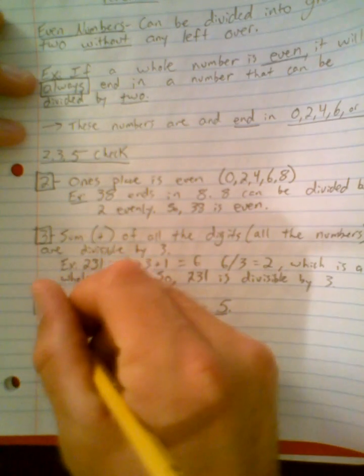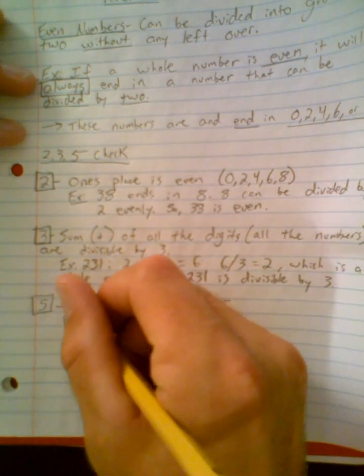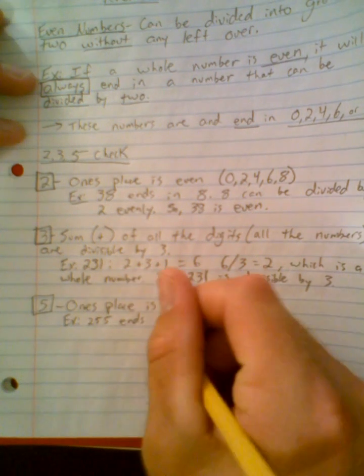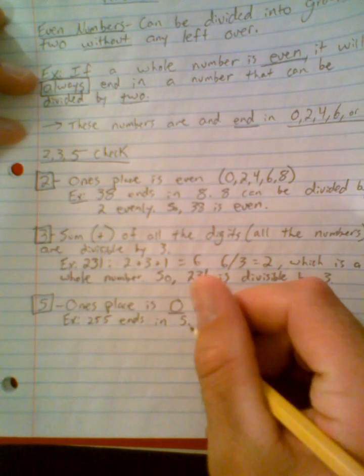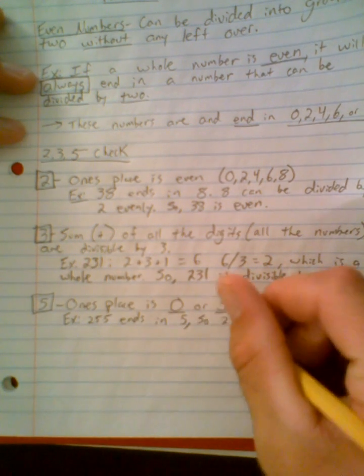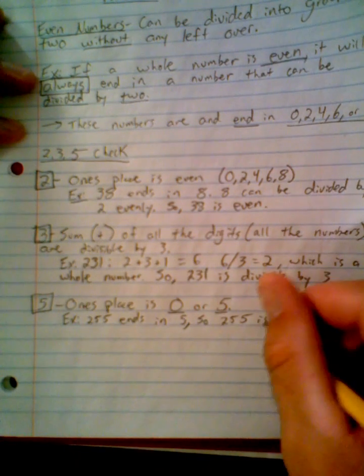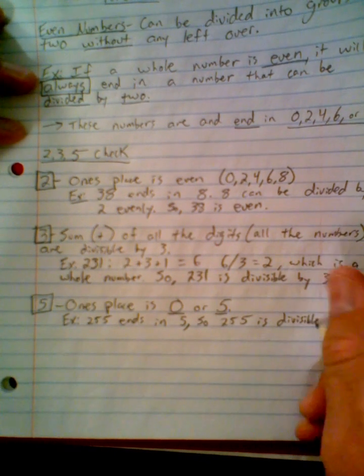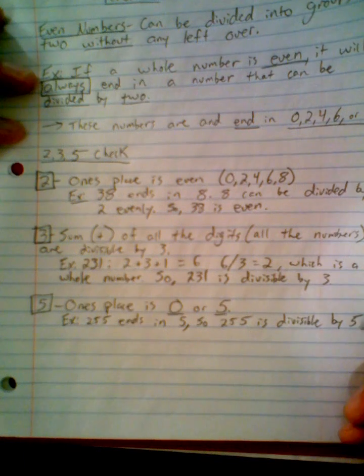So let's take a look at an example. For example, 255 ends in 5. So 255 is divisible by 5.